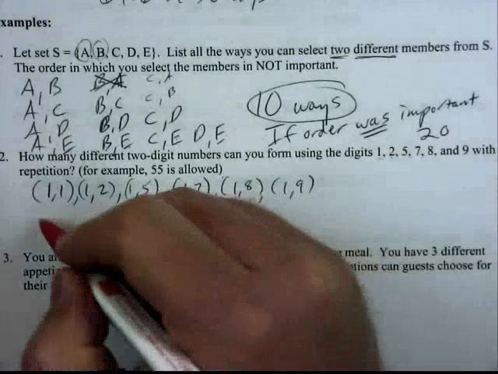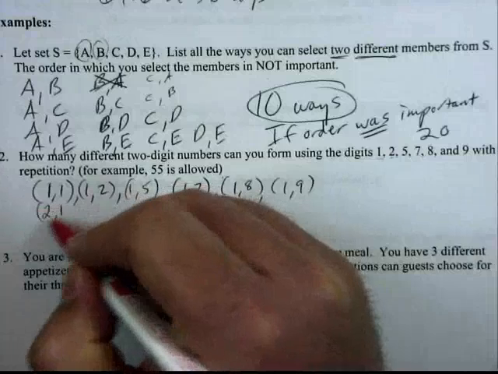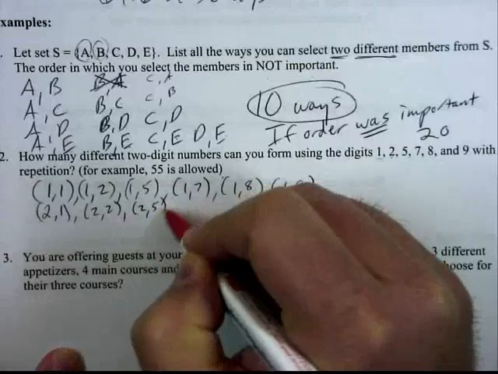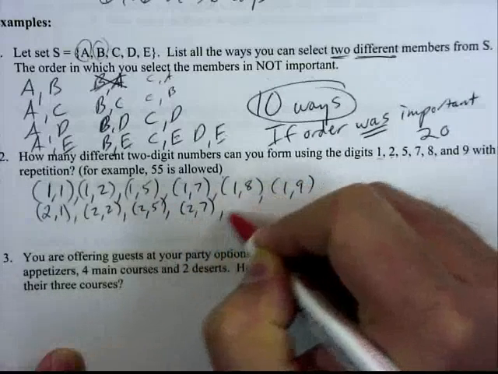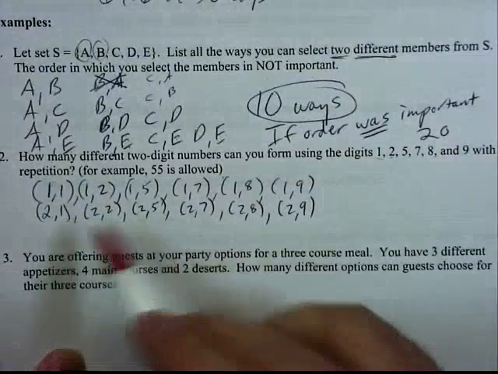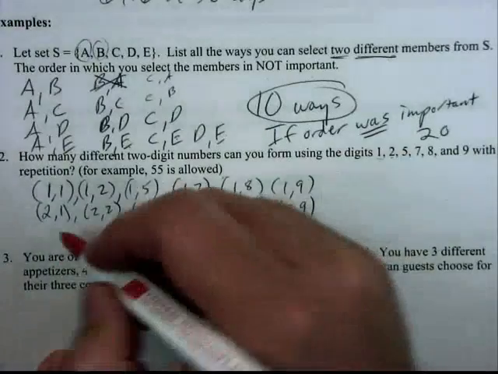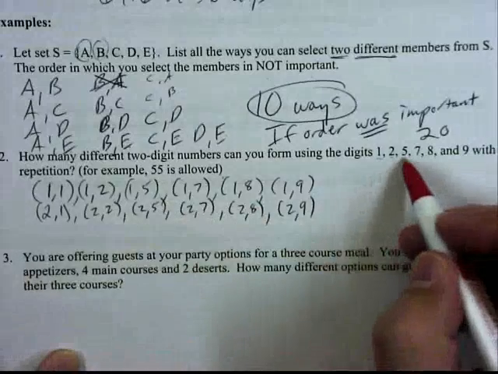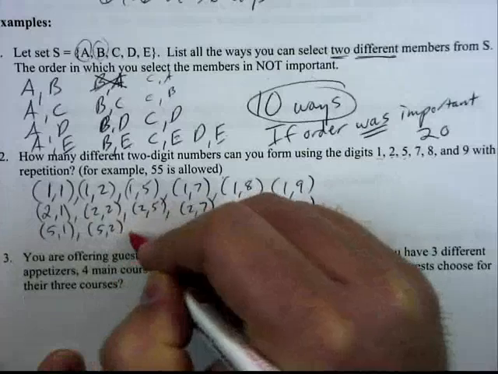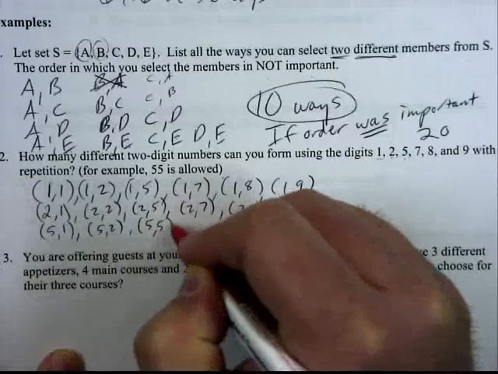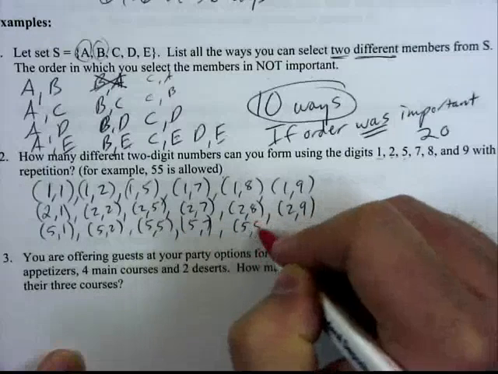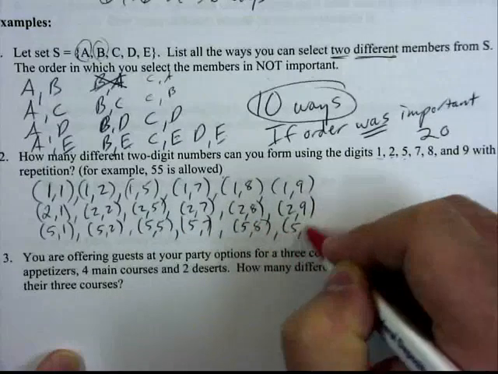Then I could go to the 2, and I could say 2 goes with 1, 2 goes with 2, 2 goes with 5, 2 goes with 7, 2 goes with 8, and 2 goes with 9. Again, I've got 6 possibilities. Then 5 could go with 1, 5 could go with 2, 5 could go with 5, 5 could go with 7, 5 could go with 8, or 5 could go with 9.